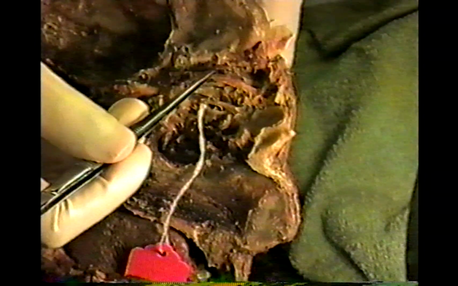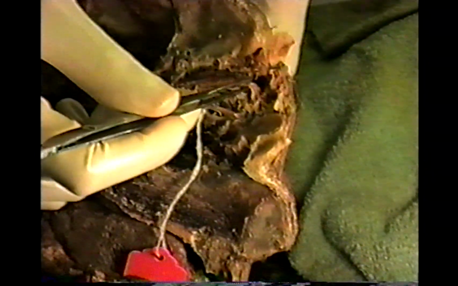The most superficial structure in the orbit would be the frontal nerve. So the first nerve you would see, it runs the entire distance from the posterior part of the orbit to the inferior part of the orbit to become the supraorbital nerve.